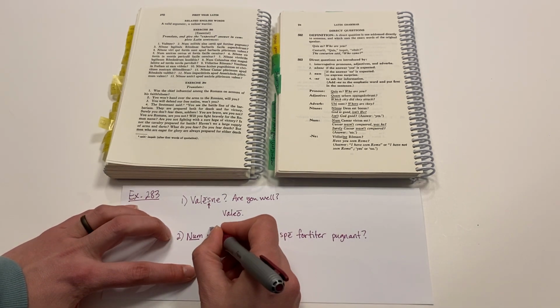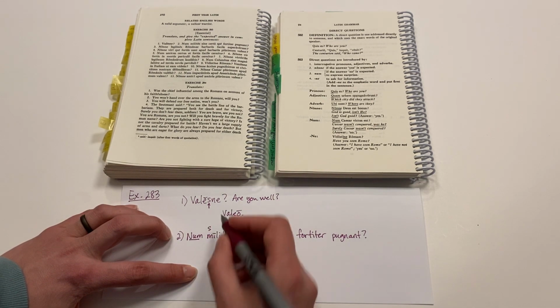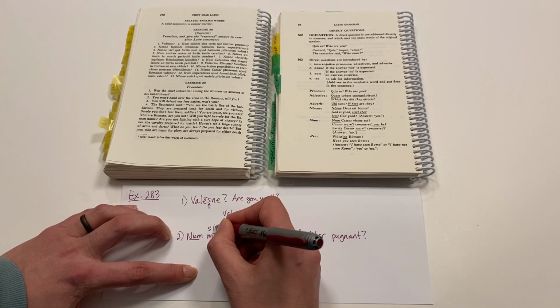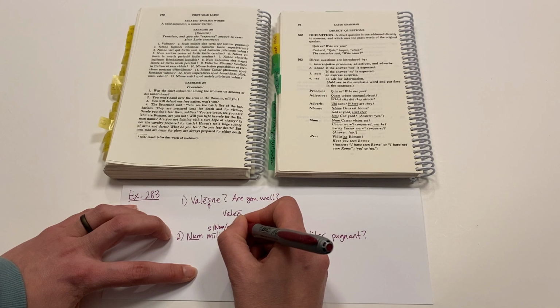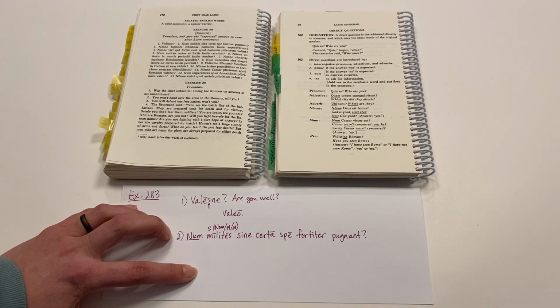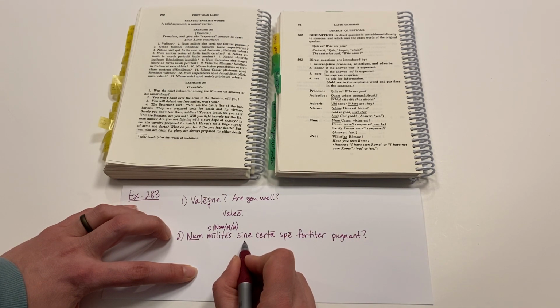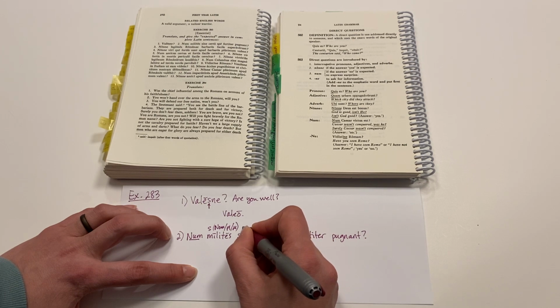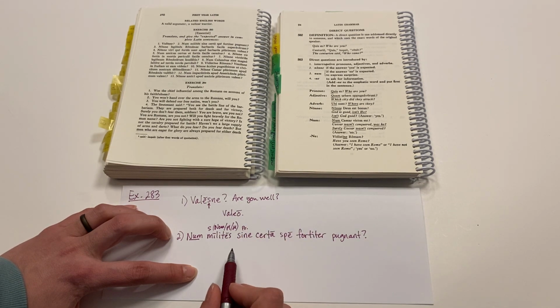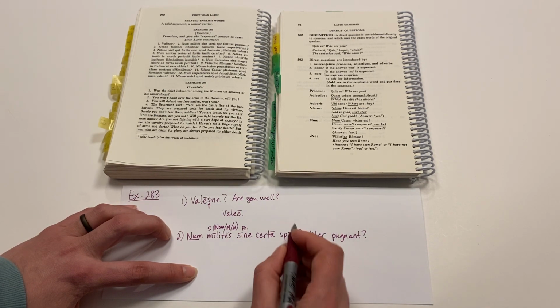So our subject here is milites. It's a nominative, plural, and masculine noun. Sine is a preposition meaning without. So it needs an object of the preposition.